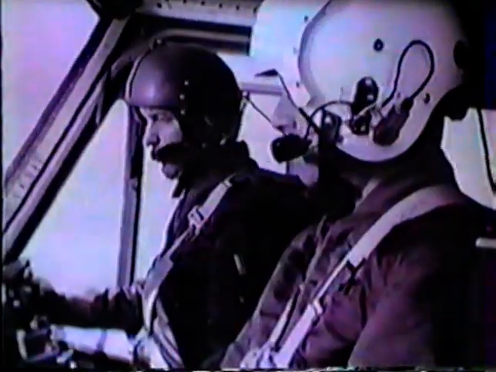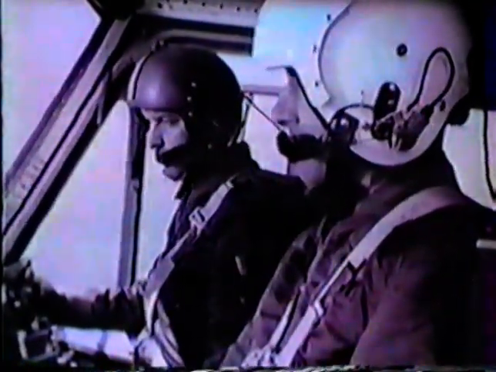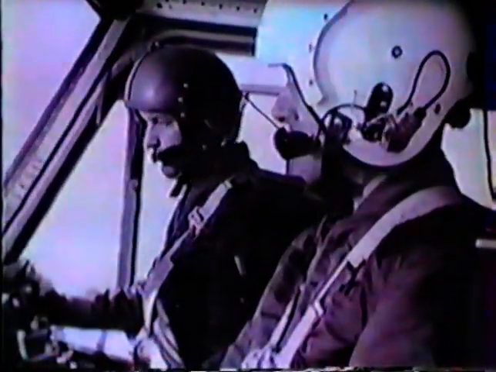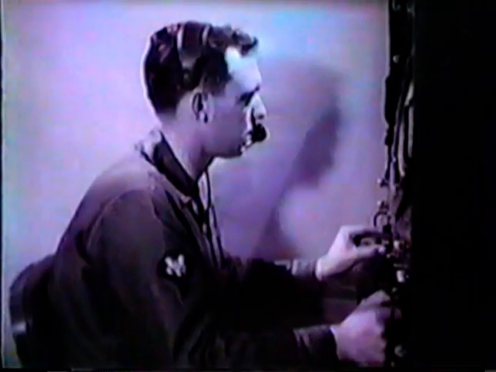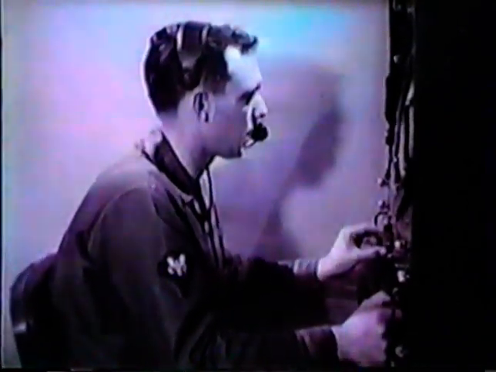A 400-foot ceiling and visibility of 1 mile or more. Course guidance will be normal, except that on final approach, the controller is unable to give glide path information. Instead, he will recommend altitudes for each mile of the final.